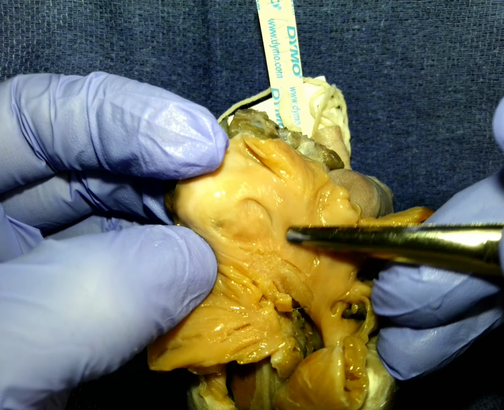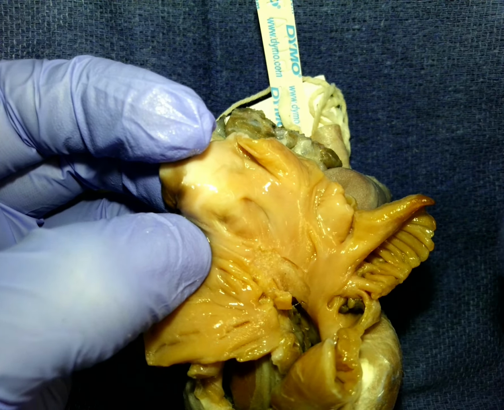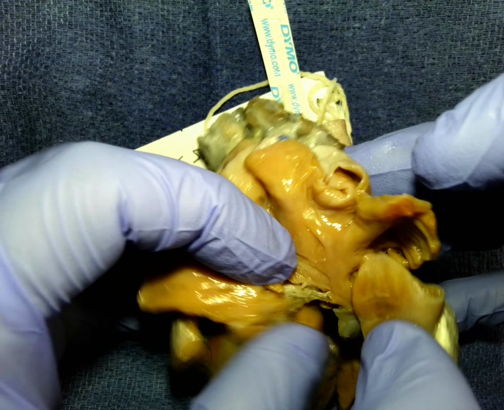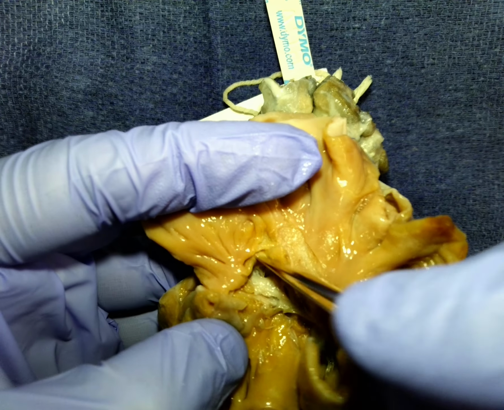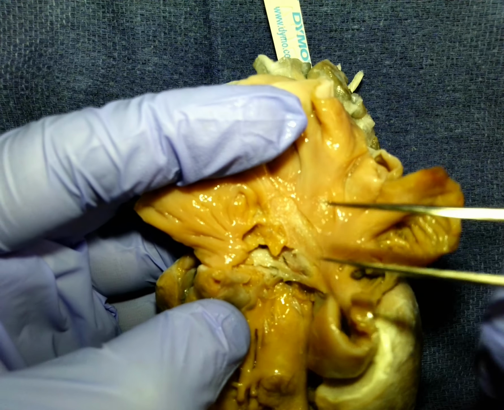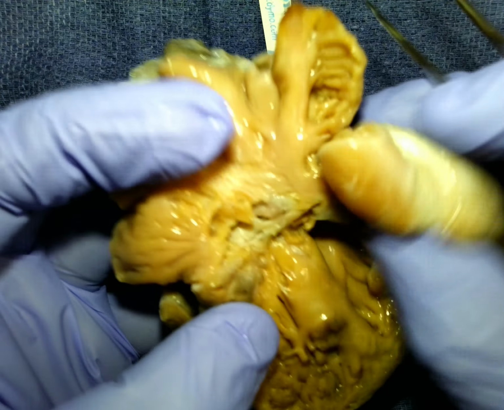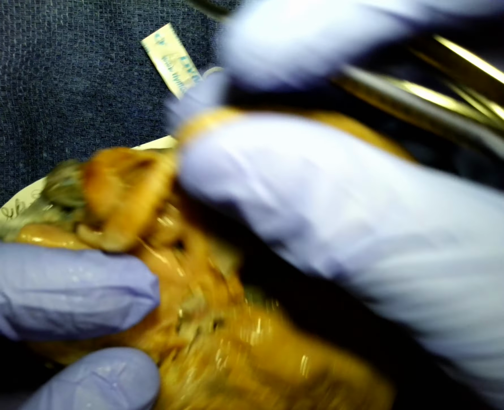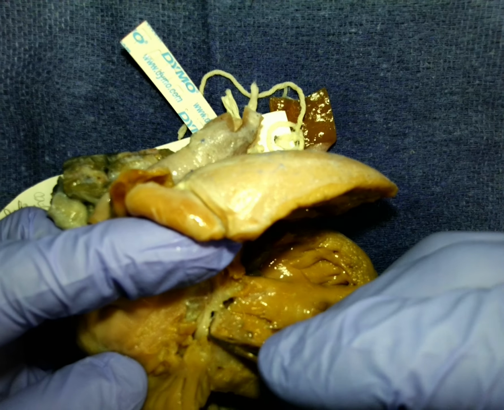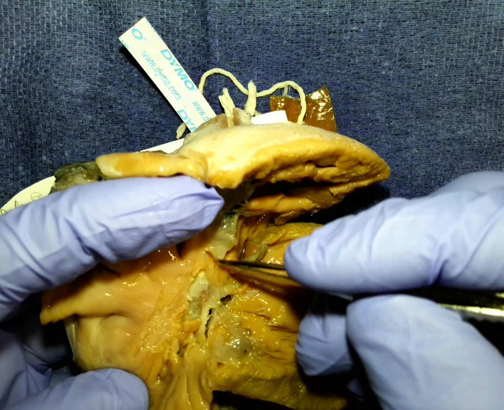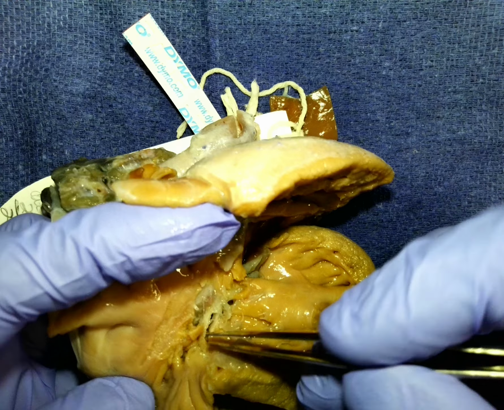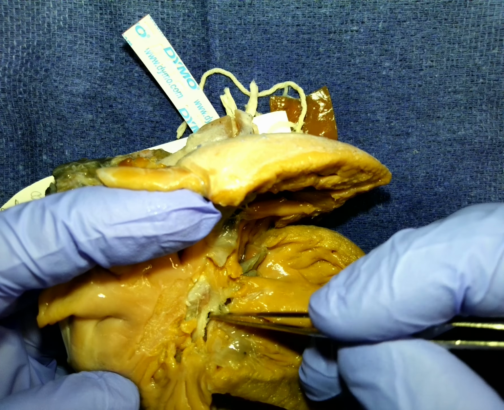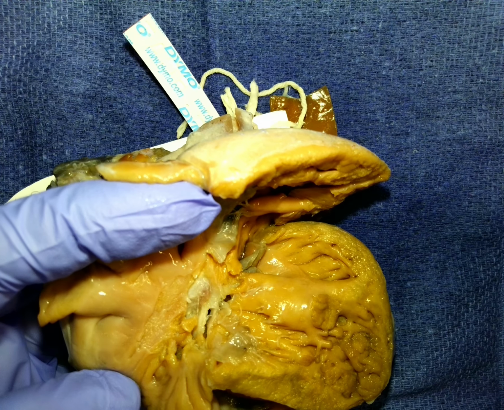Here's the oval fossa. Looks pretty intact. And here is the coronary sinus back here. So when we look at this, it would end up being coronary sinus, tendon of Todaro, right-sided AV valve, and everything's kind of chopped up here. I don't know what happened. So we would expect the AV node to sit roughly here.